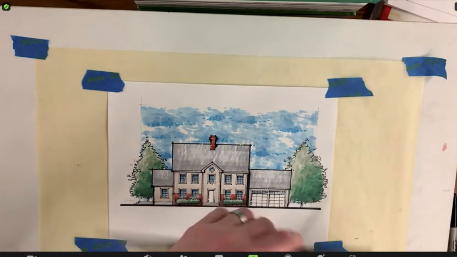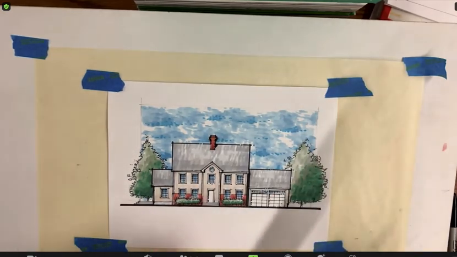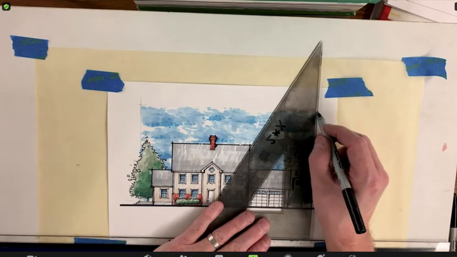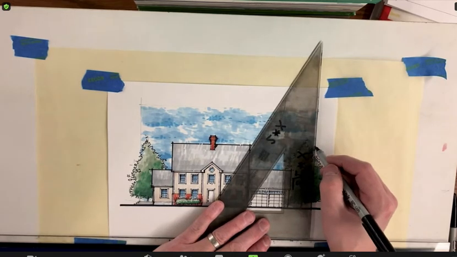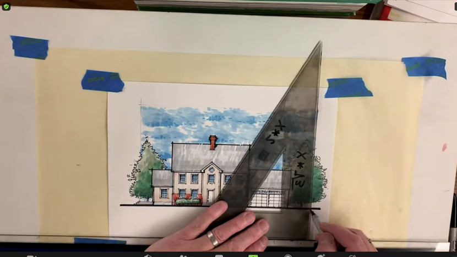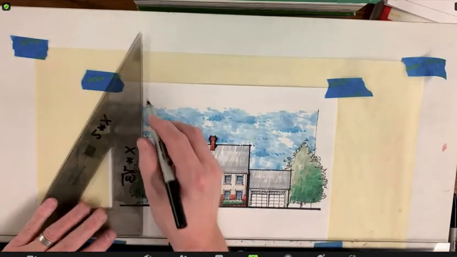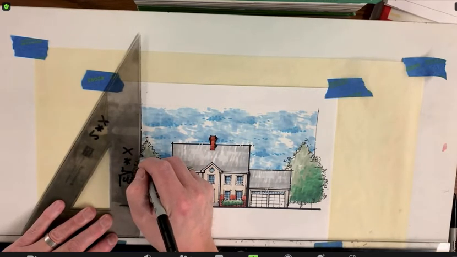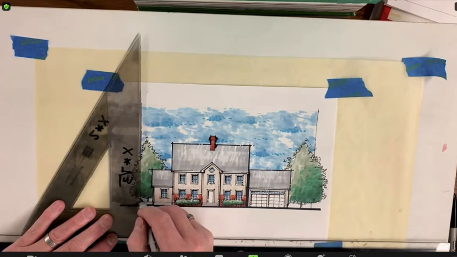Actually, I'm going to do my border first. And then I'll come back in and put in texture, and the texture is the same rules as before. Remember, thin marker for your thin Sharpie for your border. Don't use your fat Sharpie.